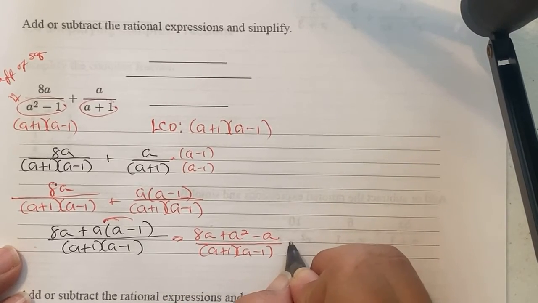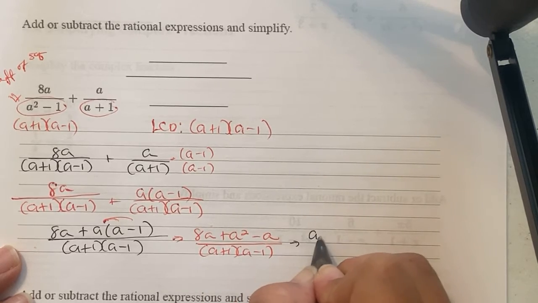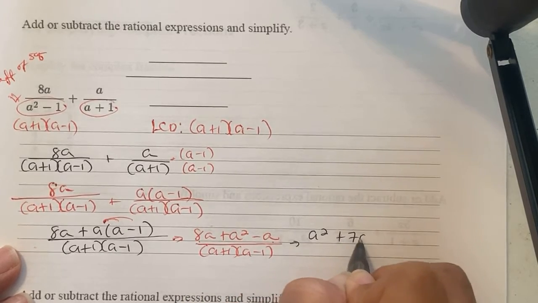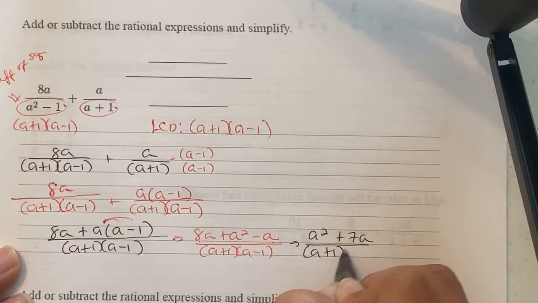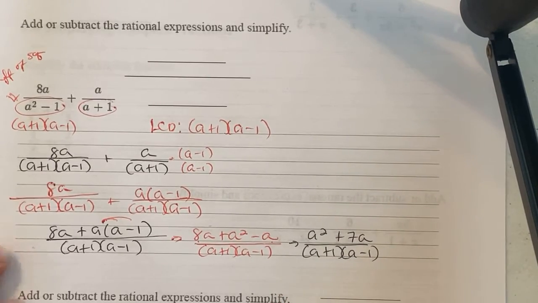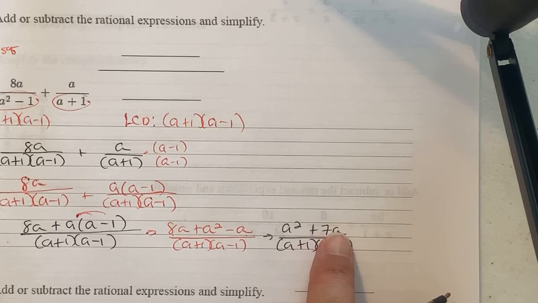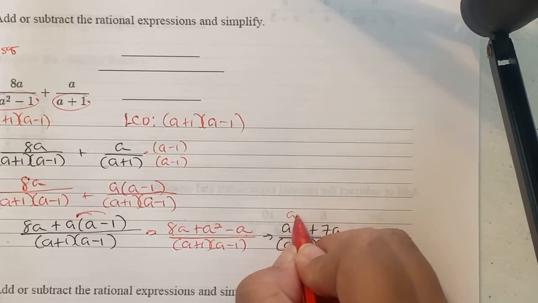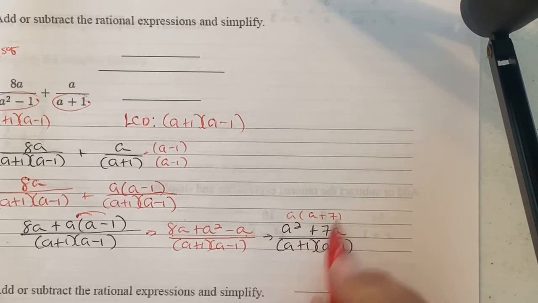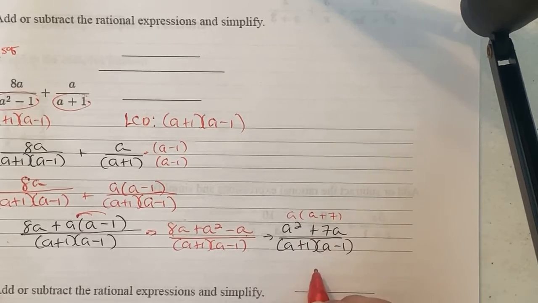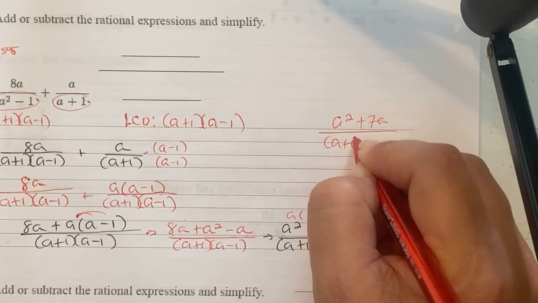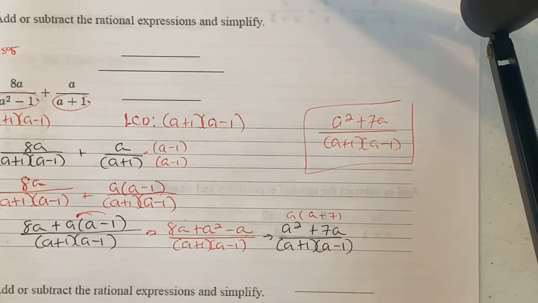Okay, we need to put this combined in decreasing power, so a squared had to come first. Then we had 8 apples, and I ate an apple. I still have 7 apples. Over a plus 1, a minus 1. When we look at this, yes, we can factor out an a out of the top one, and it just becomes a times a plus 7, but that does not allow us to cancel with anything in the bottom. So your final answer is going to be a squared plus 7a over a plus 1, a minus 1. Next example.